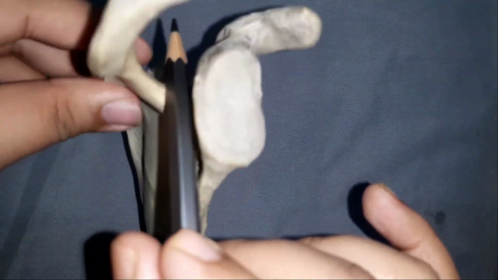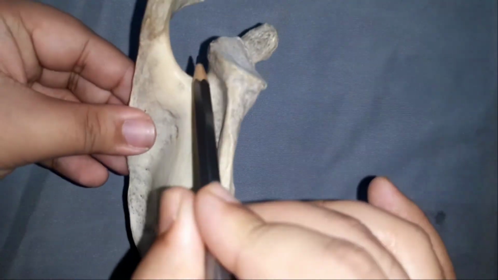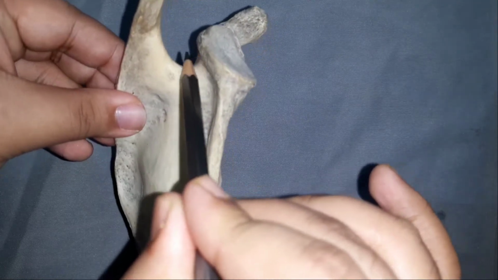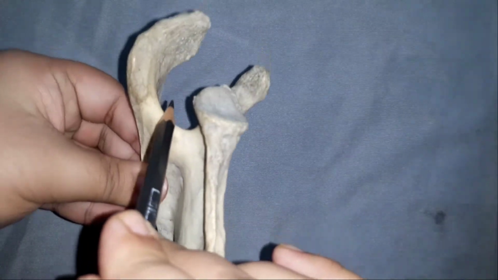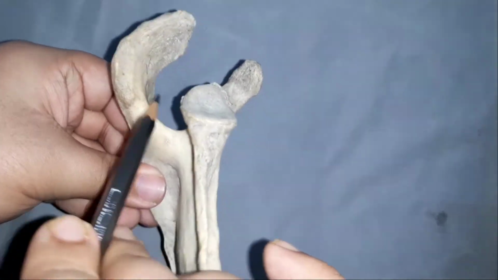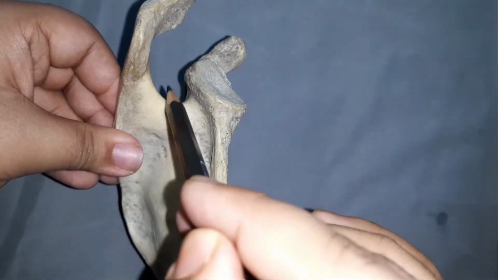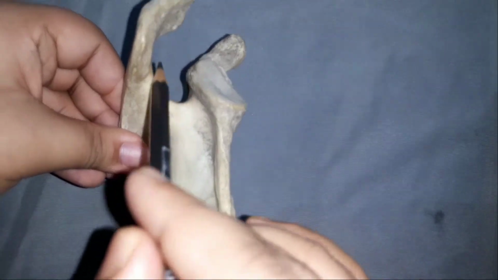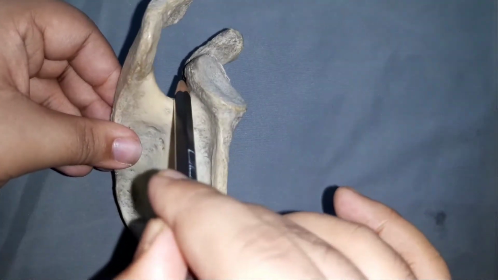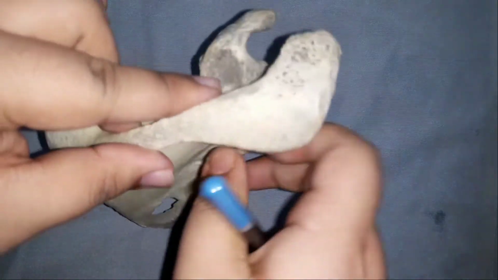This notch-like surface is the spinoglenoid notch, because it is present between the spinous process over here and the glenoid cavity over here. So, the spinoglenoid notch.